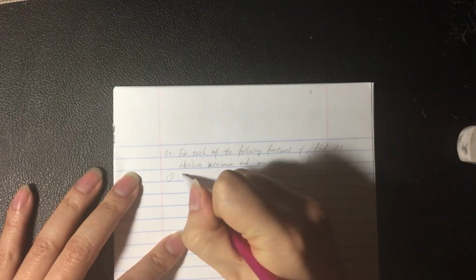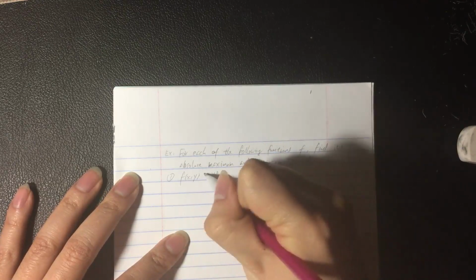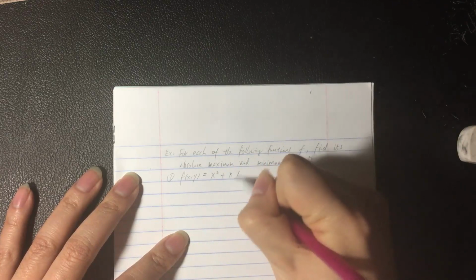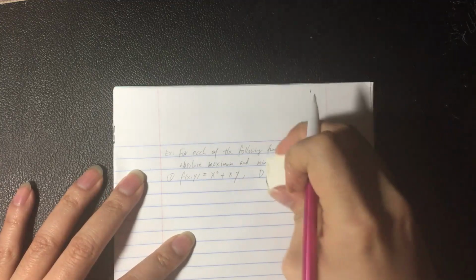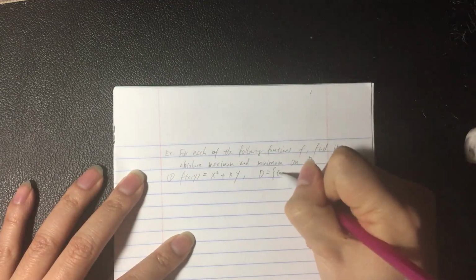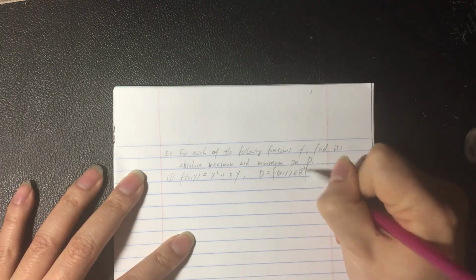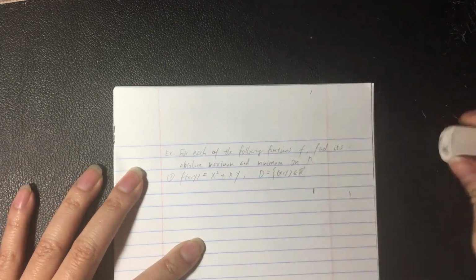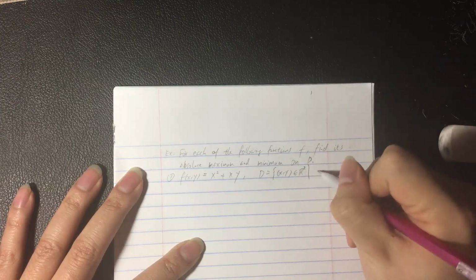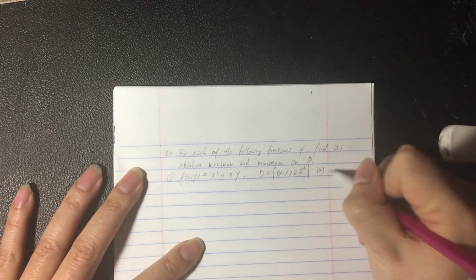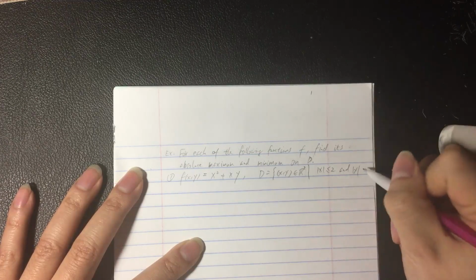First example, let f of x y be x squared plus x y, and let D be the set of x y in R2 such that the absolute value of x is less than or equal to 2 and the absolute value of y is less than or equal to 1.